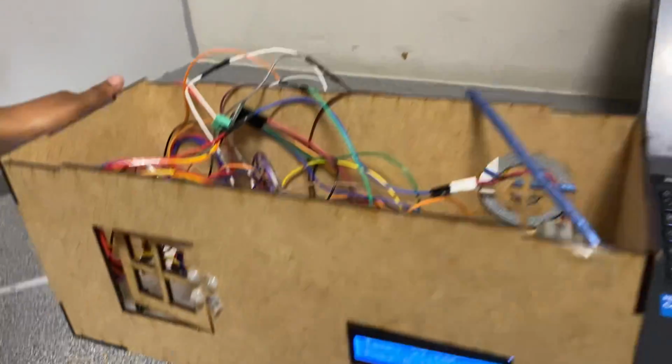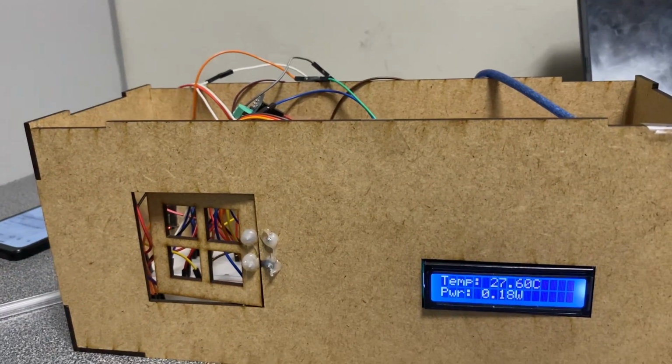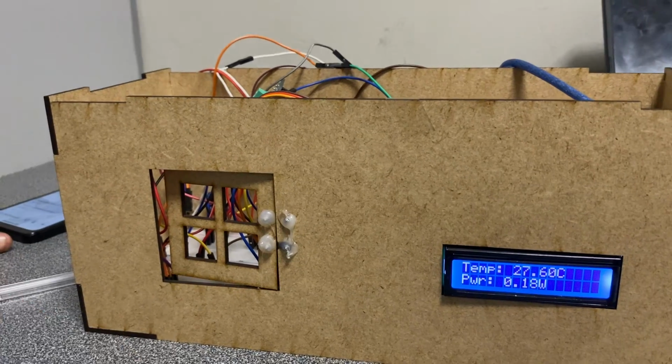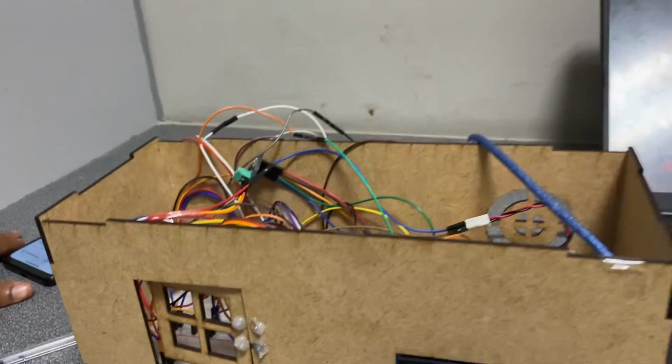The windows have closed because the temperature has gone below 29 degrees Celsius.